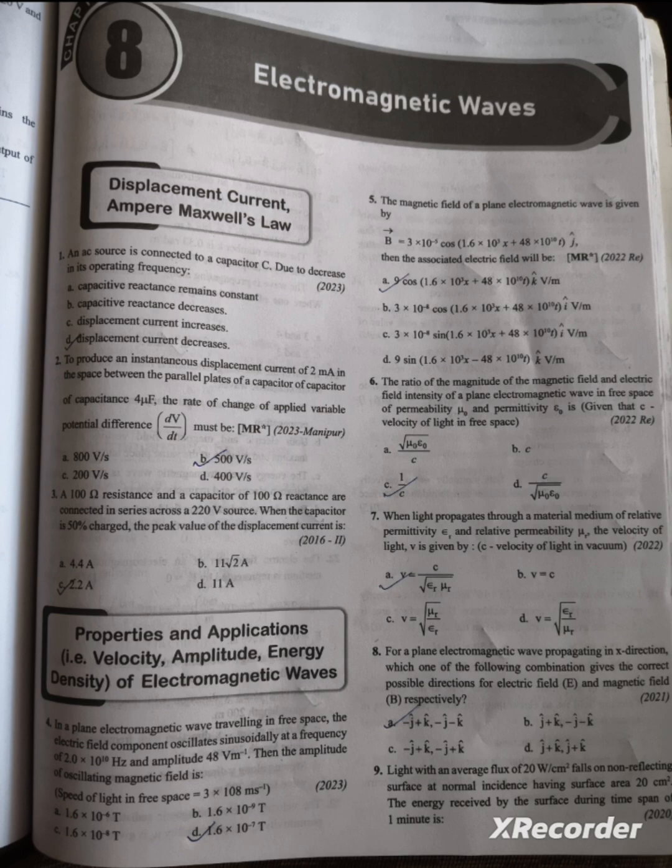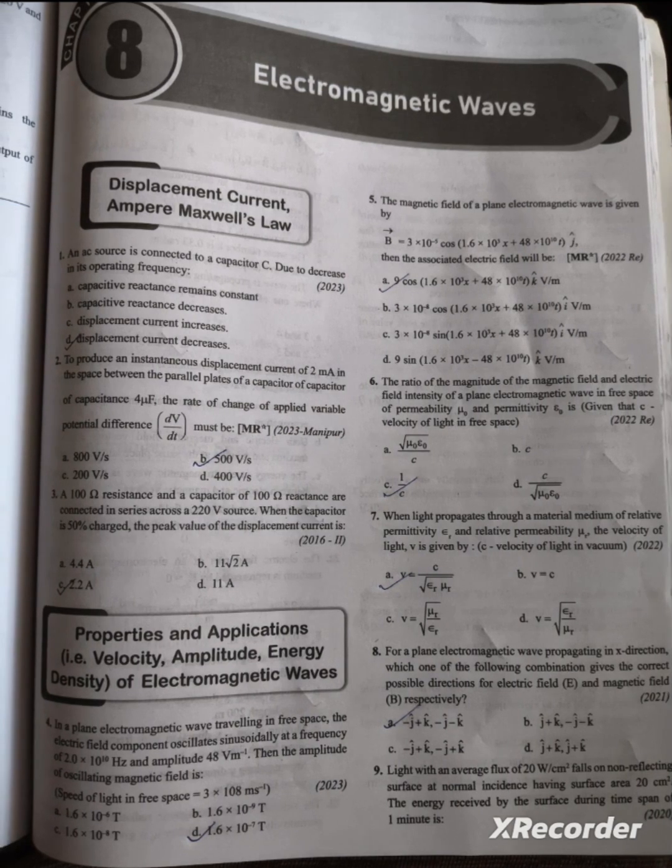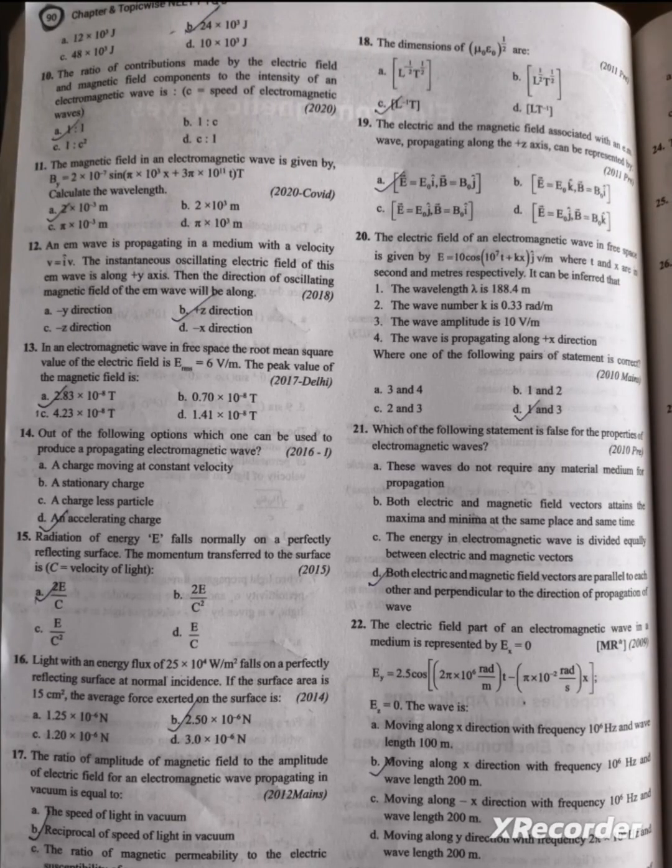Ninth question: light with an average flux of 20 watt per centimeter square falls on non-reflecting surface at normal incidence having surface area 20 centimeter square. The energy received by the surface during time span of 1 minute is option B, 24 into 10 raised to 3 joule. 10th question: the ratio of contributions made by the electric field and magnetic field components to the intensity of electromagnetic wave is option A, 1:1, is correct.